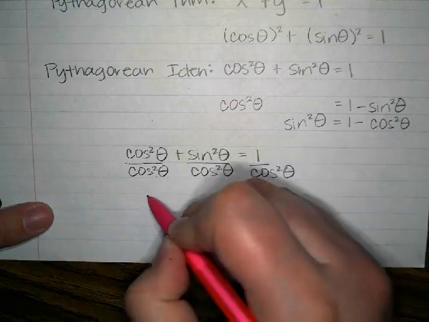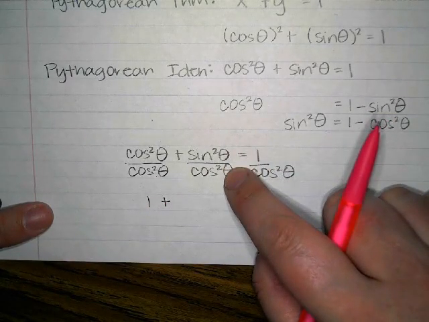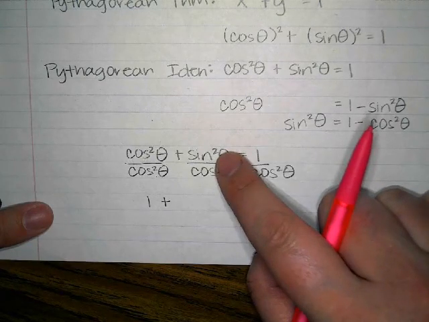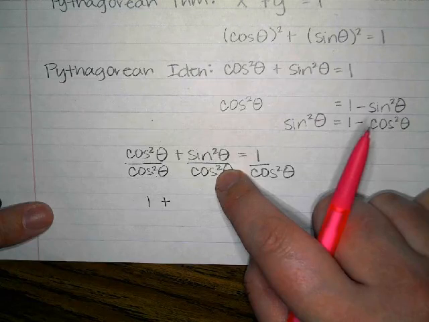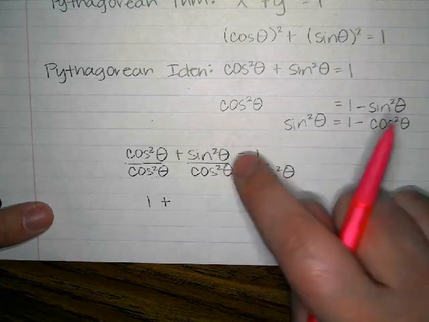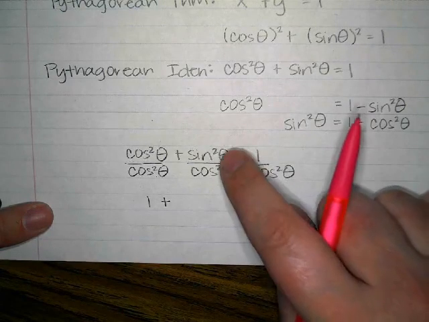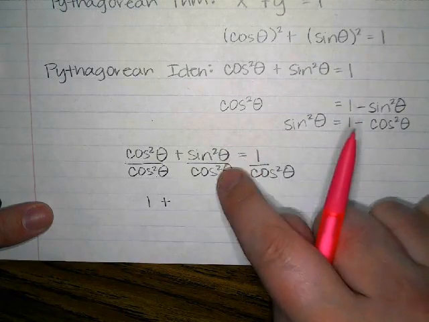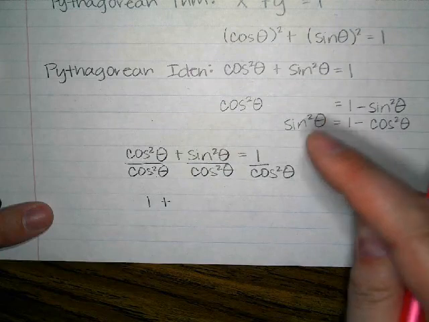Okay. Now, sine over cos is something specific. Anyone know what sine over cos is? Tangent. So if sine over cos is tangent, then if we have sine times sine over cos times cos, what would that be? That'd be tangent squared. So sine squared over cos squared is tangent squared.